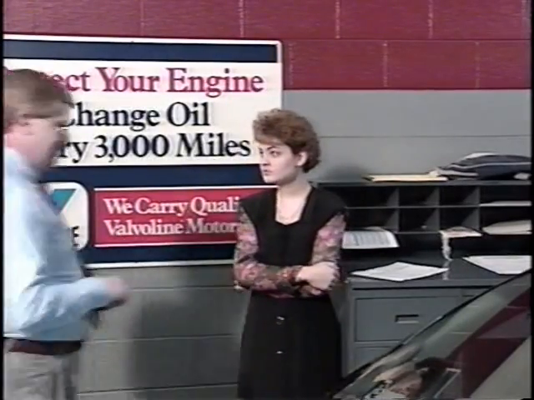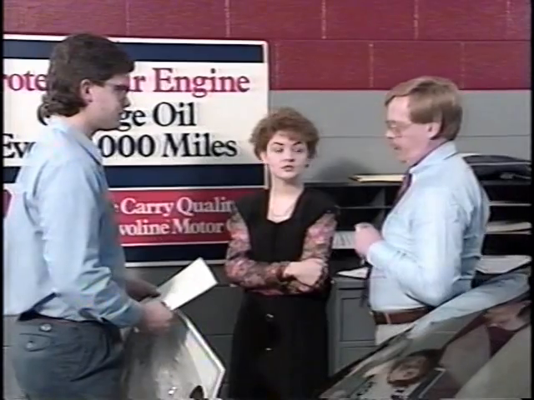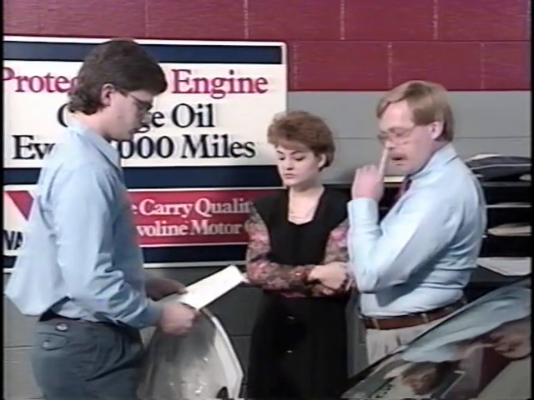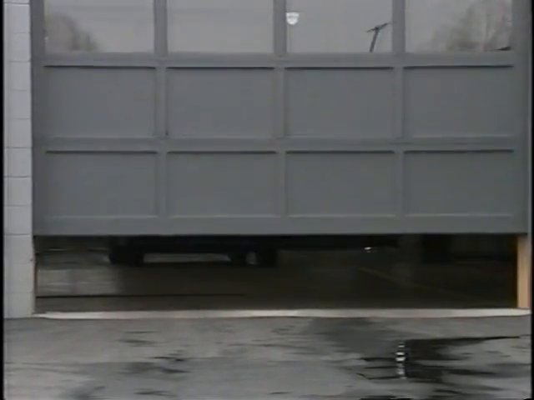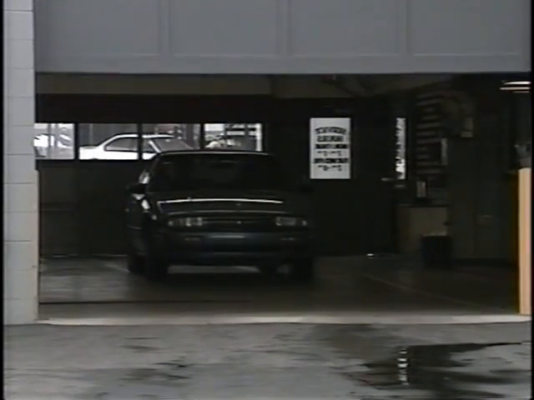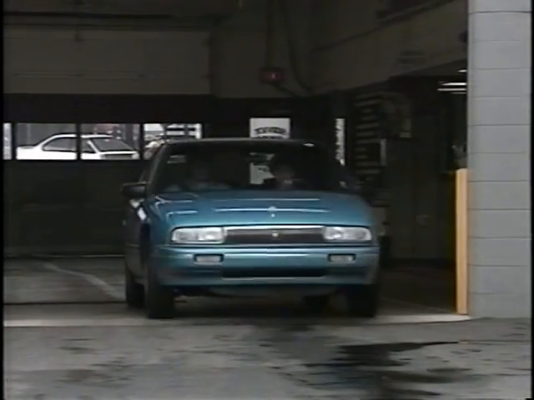Of course, some of the best tools for diagnosing noise complaints are your own ears. They can be best put to use by taking a test drive, preferably with the customer present. During the test drive, try to duplicate the conditions that caused the noise to occur.